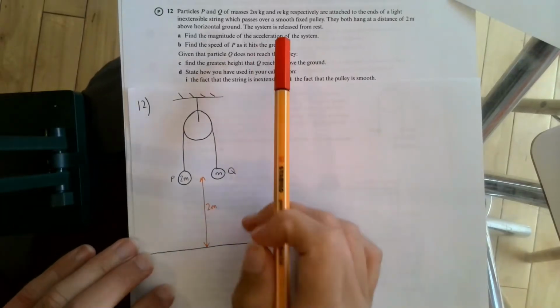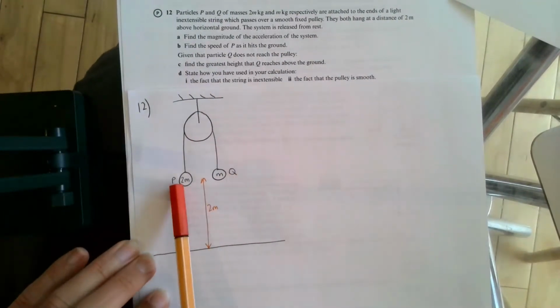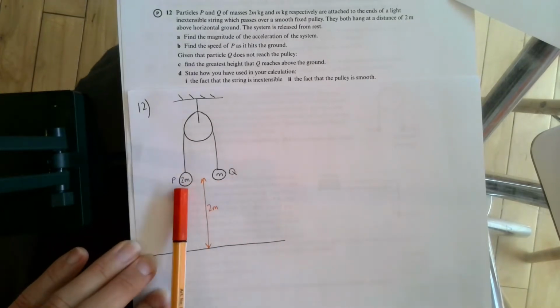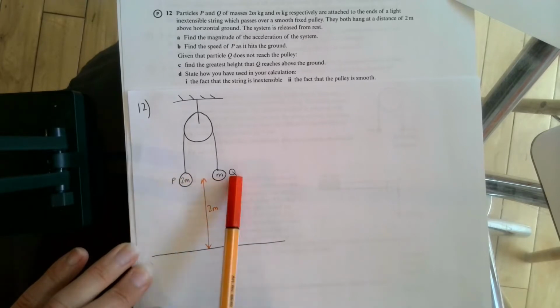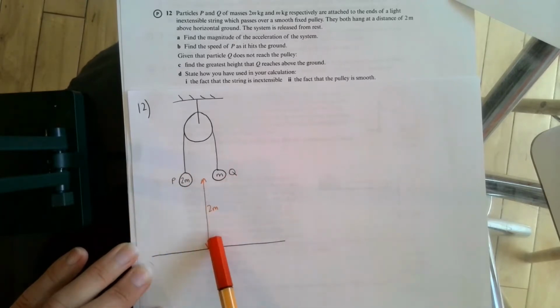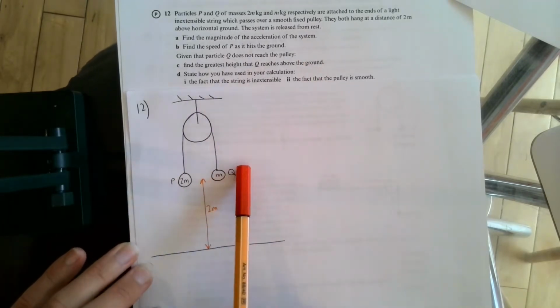Question 12 is a typical pulley question. So what we've got is particles P and Q on this pulley. P has a mass of 2m and Q has a mass of m. And they're both at the same height, which is currently 2 meters above the floor. And then they are released from rest.